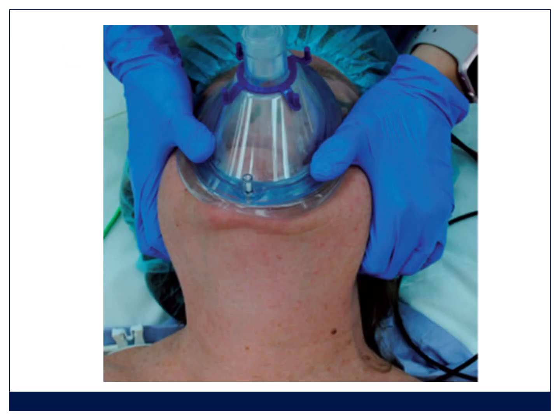What I prefer to do is to actually reverse my hands in a difficult mask ventilation. So put the thumb on the mask and get all 4 of those fingers behind the angle of the jaw and lift up.